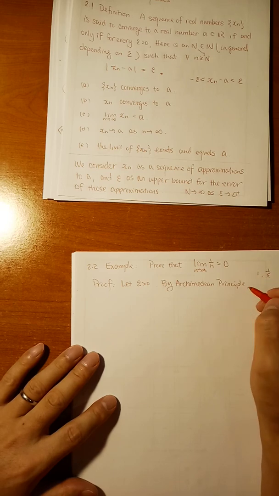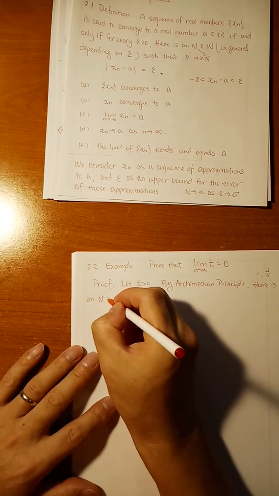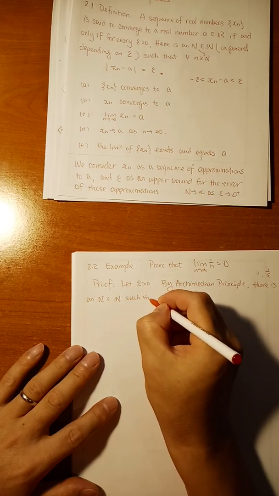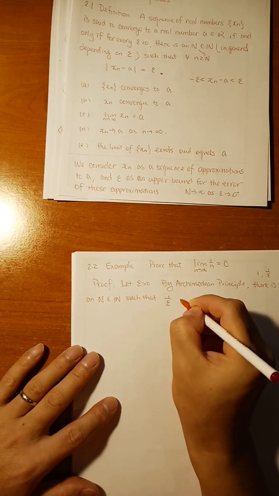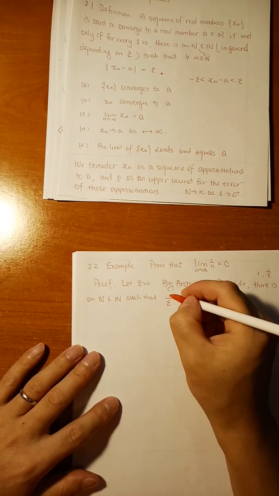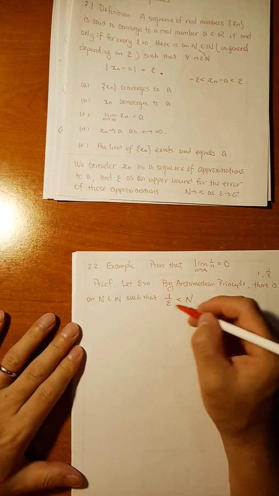This is B, this is A. There is a capital N in the natural numbers such that 1 over epsilon is less than N. B less than N times A, right? And they are both positive.